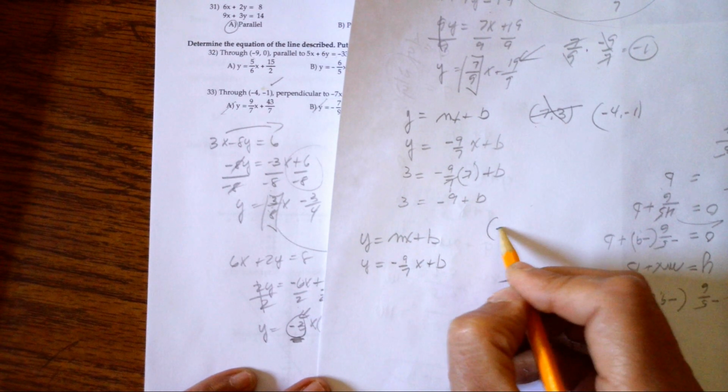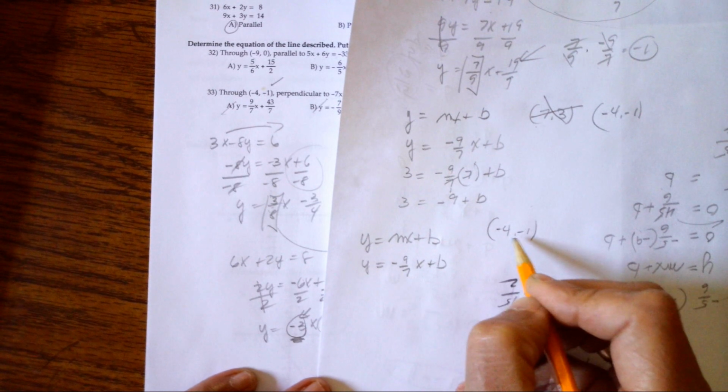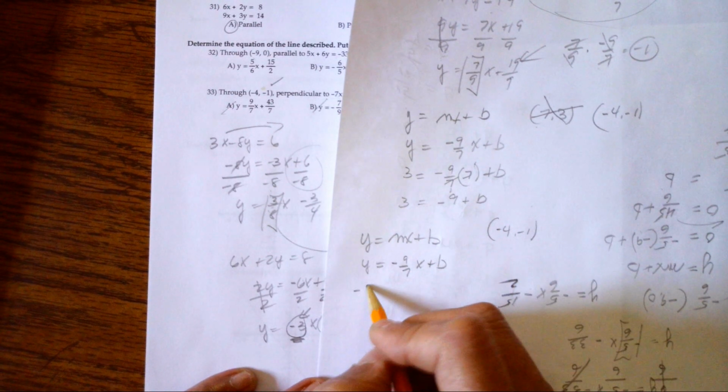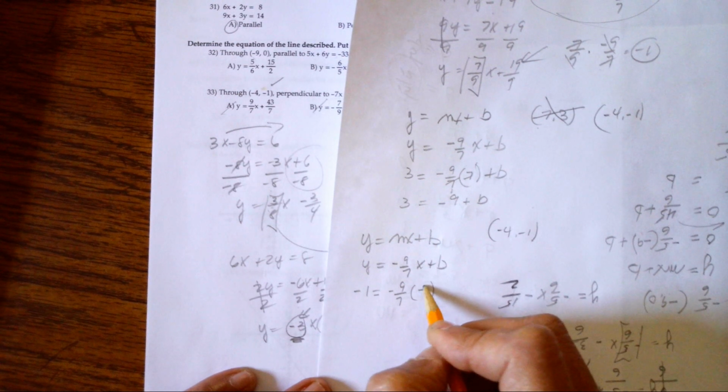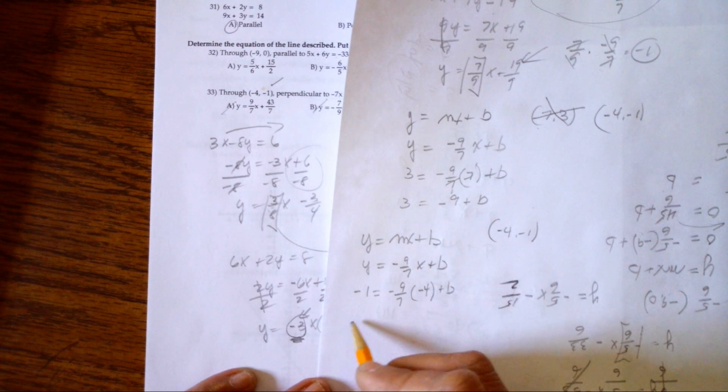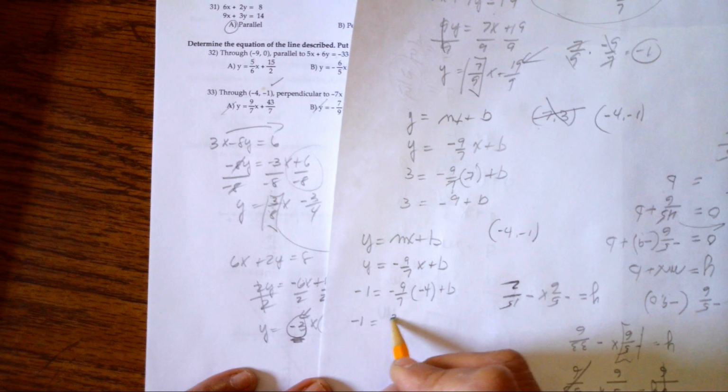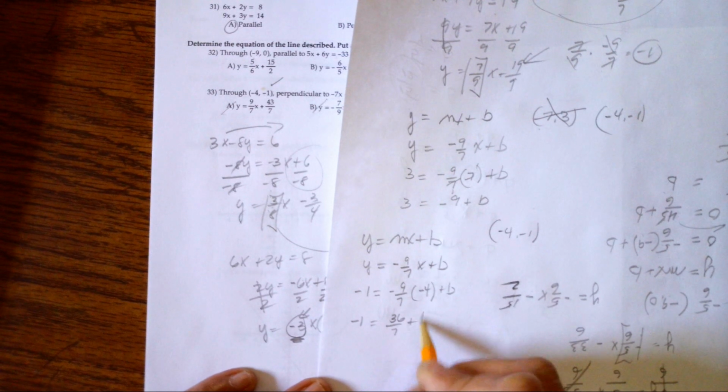So the correct point is the one this line is supposed to go through. So -1 equals -9/7 times a -4 plus b. -1 equals 36/7 plus b.